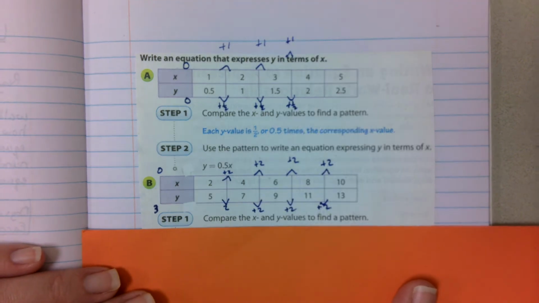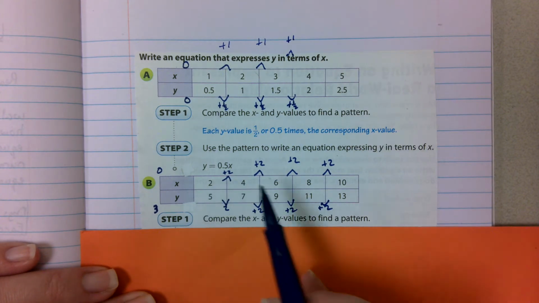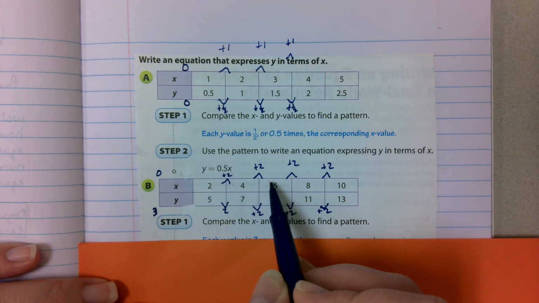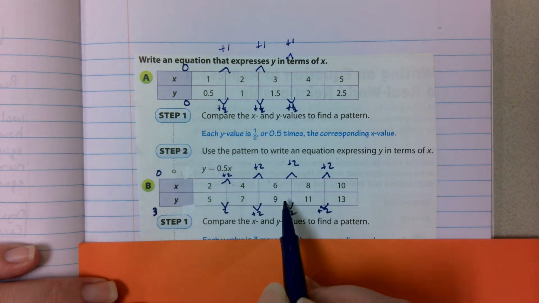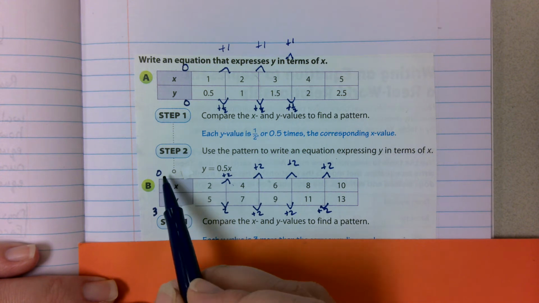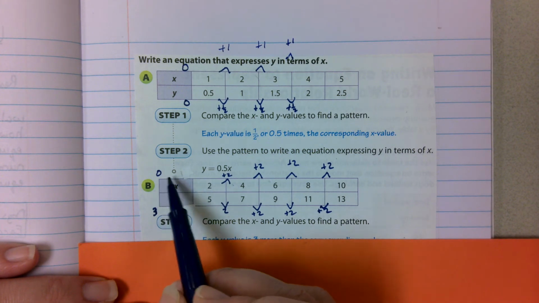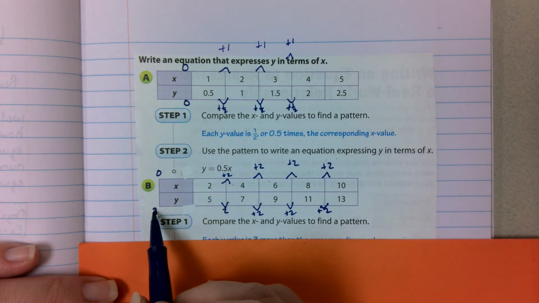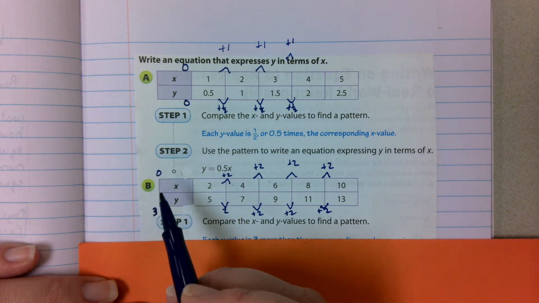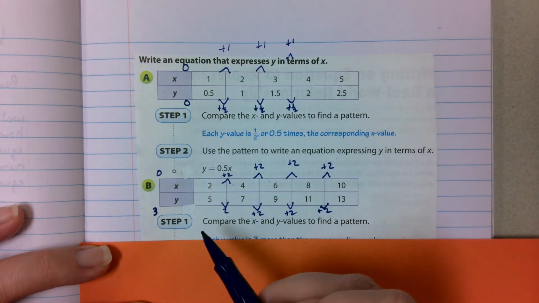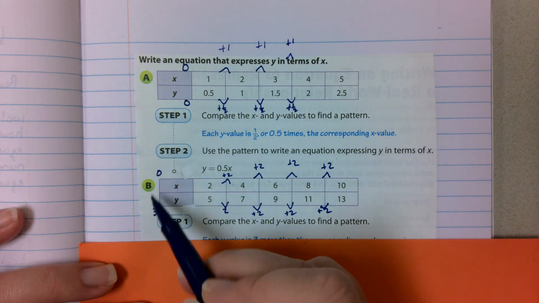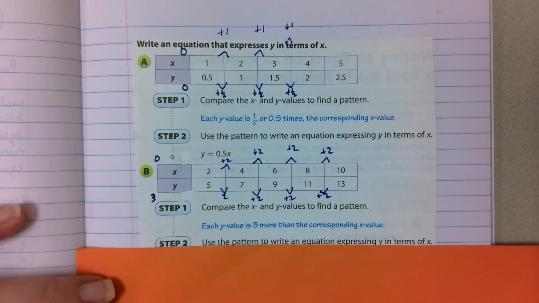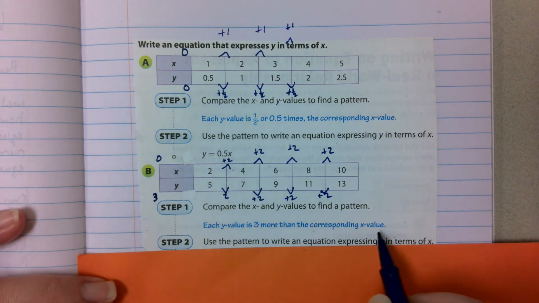Next table I have here, it says compare the x and y values to find the pattern. So my table was going up by 2 for the x's, and then y values were also going up by 2. Then I also wanted to look and see if this was proportional, so I worked backwards. So I subtracted 2 to get to 0, which meant I subtracted 2 on the y value to get my corresponding y value. This is not proportional. So this is telling me that my y values are going to be 3 greater than whatever my x value is. So each y value is 3 more than the corresponding x value.